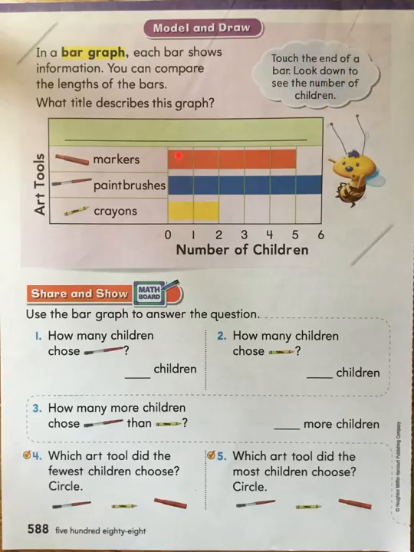Instead of having circles like in our picture graphs, we have a long bar of color. Here we have a bar of red, and it was saying once you get to the end, go straight down, and there's our answer of 5. We would take this one and go all the way to the end and look at the number. Same with this one, and we'll figure out those answers in just a minute. This bar graph is talking about art tools, and we have markers, paintbrushes, and crayons. And down here it's telling us the number of children.